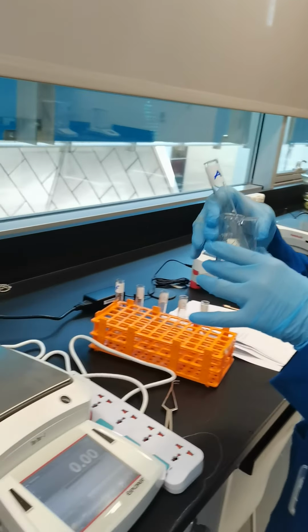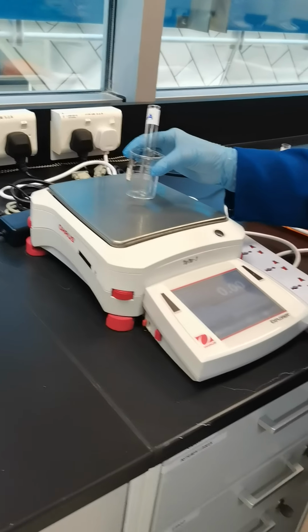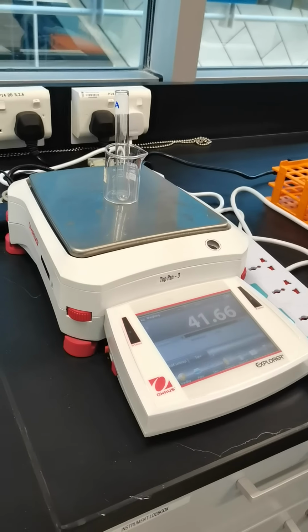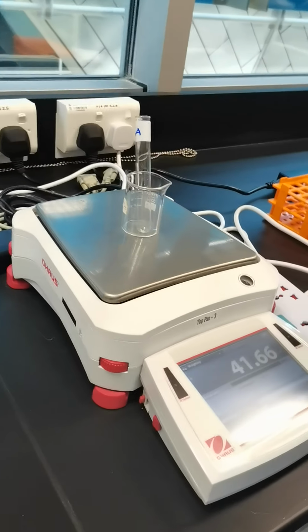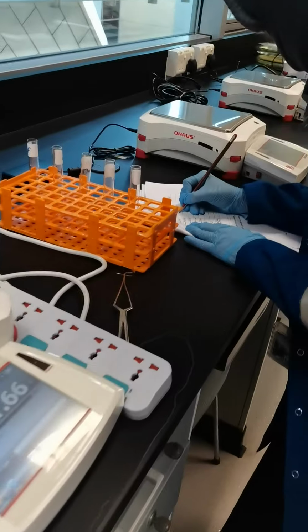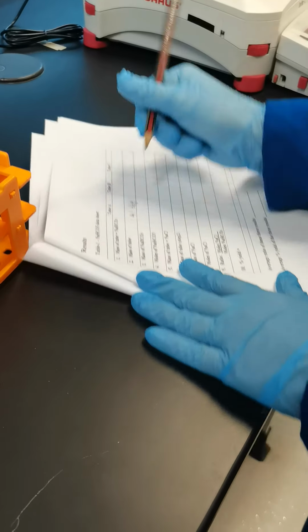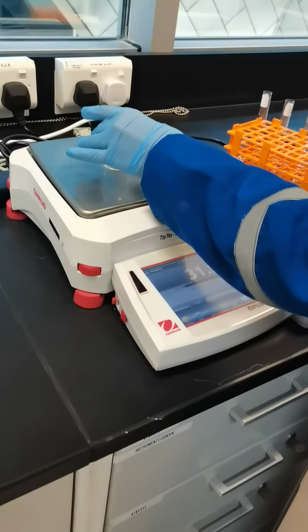To hold it I have kept a beaker as well. Now it's 0, so I am keeping this on top, and I note down the weight of the test tube with this beaker. That is 41.66 gram. So test tube A, 41.66 gram. Now I can measure test tube B.